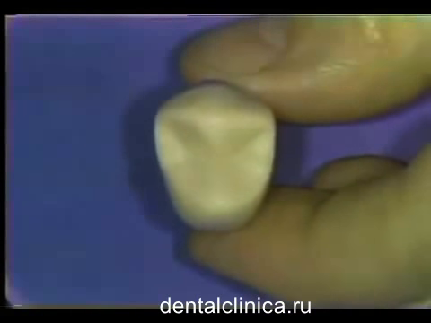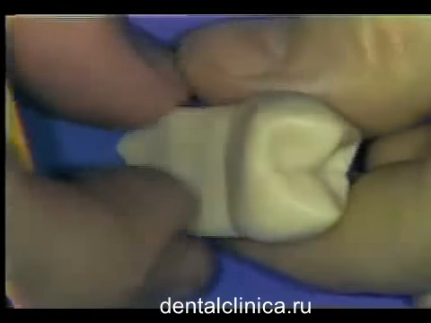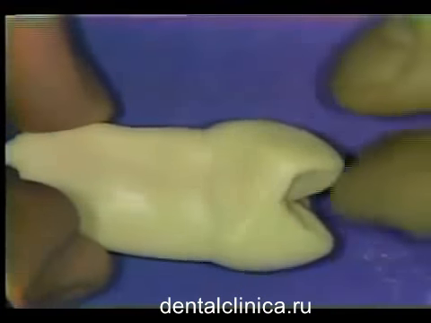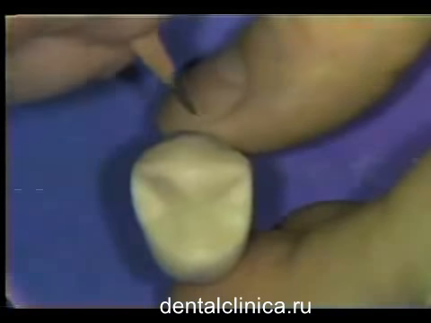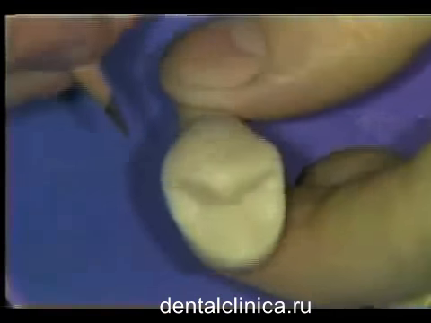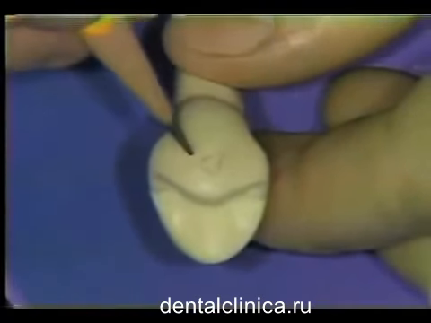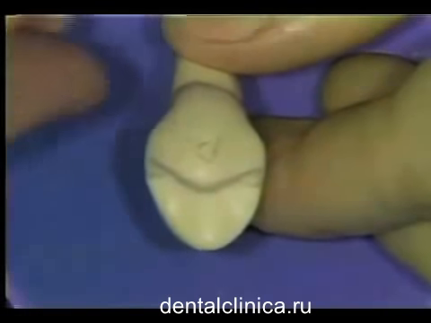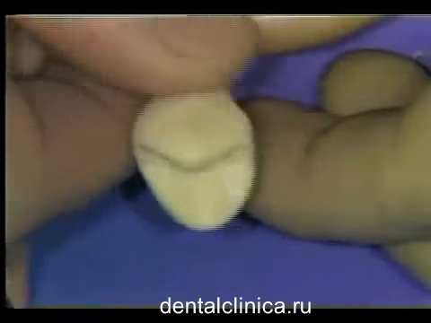We had indicated that our large cusp was our buccal surface, and this is called a labial in the anterior, and it's called a facial throughout. So here we're identifying it as buccal surface, although it can be called facial surface in the posterior teeth.